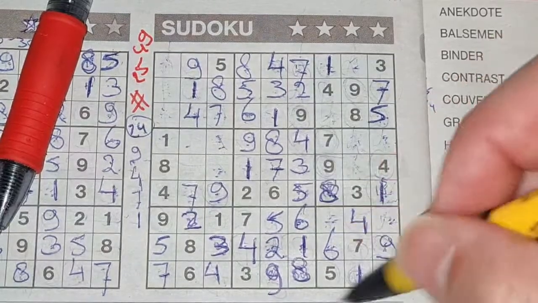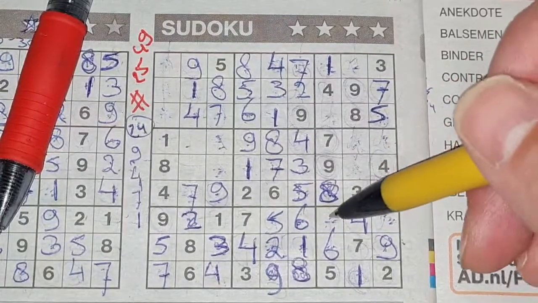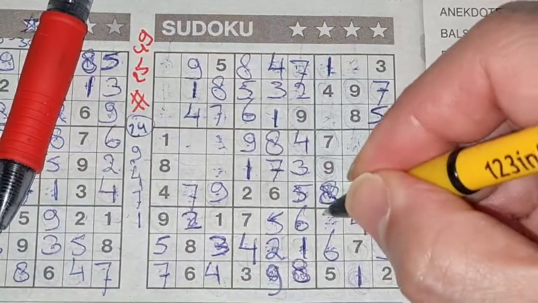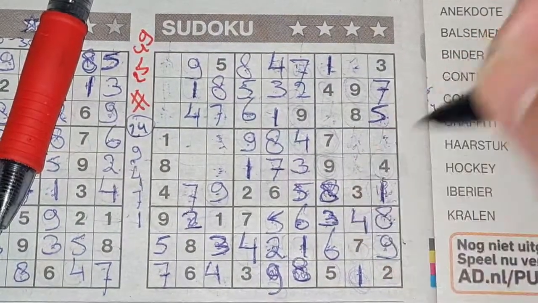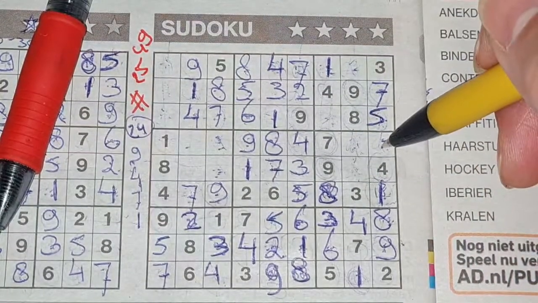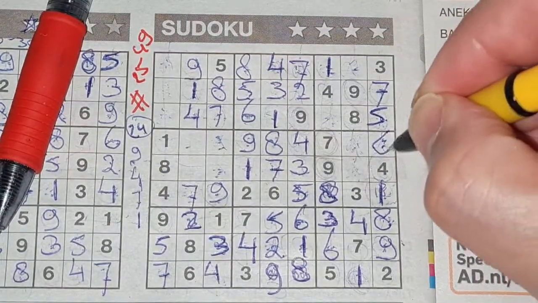Two boxes left in this big square for the numbers 3 and 8. We have an 8 there, no 8 there. 8 should be here, and 3 goes there. One number left in the last column for the number 6, I believe. Yes, 6 is missing.